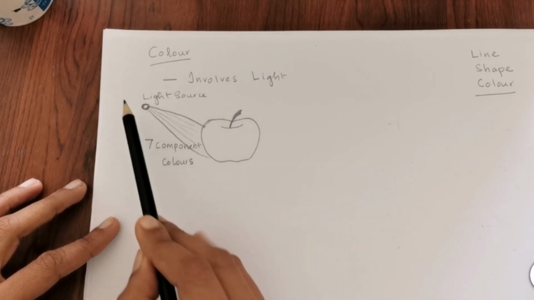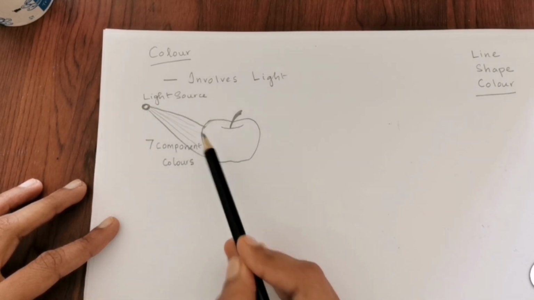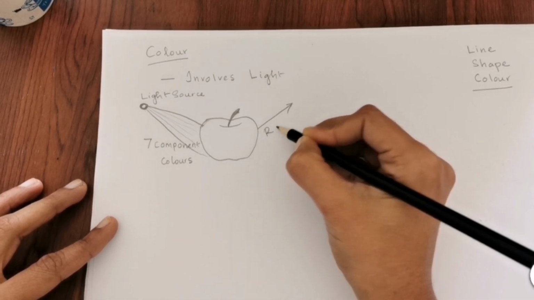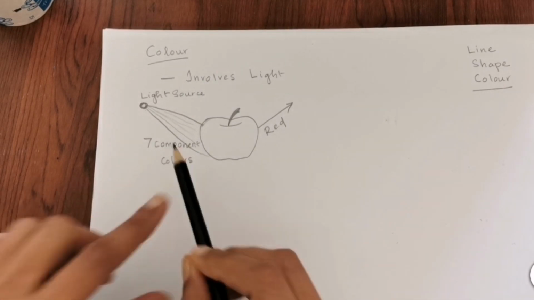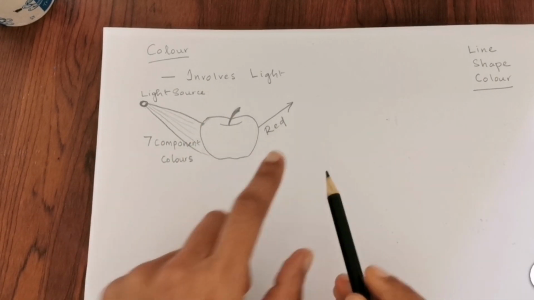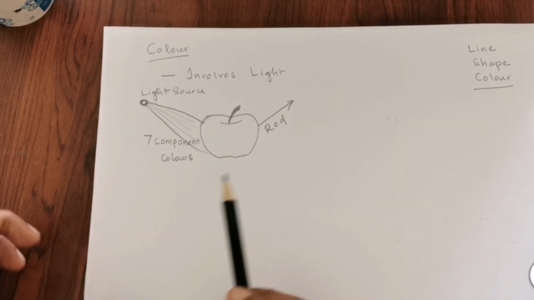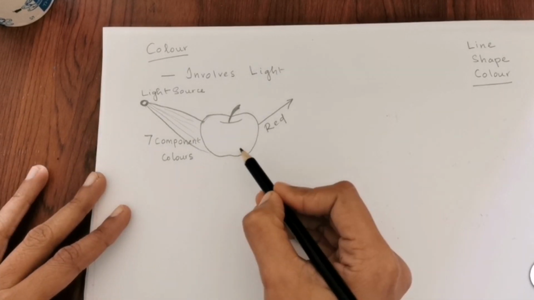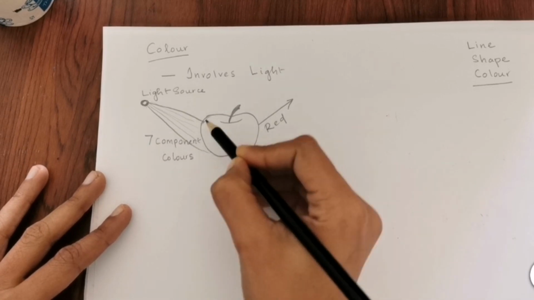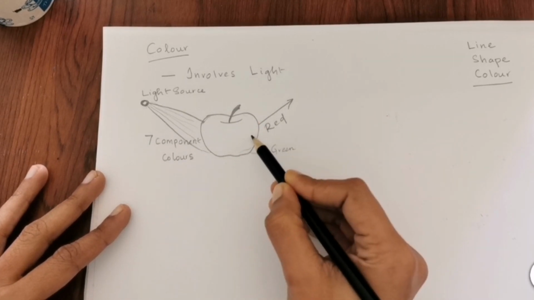That's the reason why we see this apple in red color. But if you notice, there is not just one shade of red on an apple, right? You can see a slight green somewhere, some yellow somewhere, and at the bottom part some dark brown, and some black spots. So these multiple colors are there.